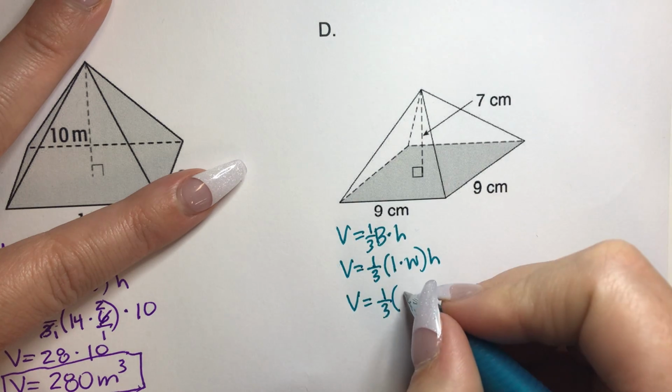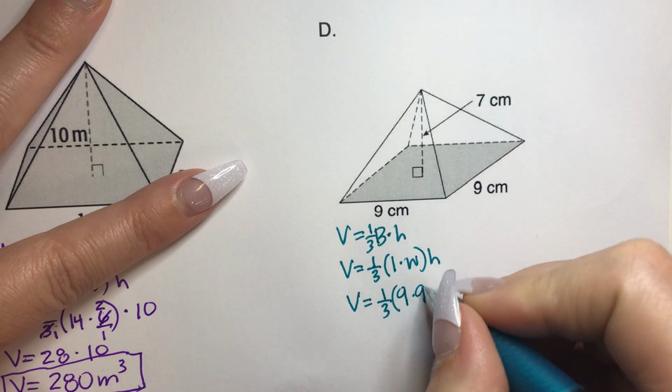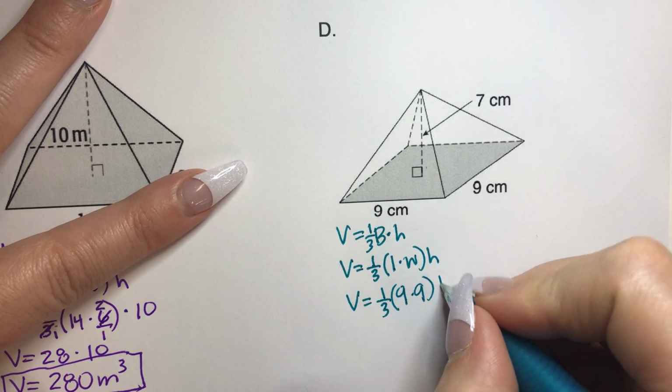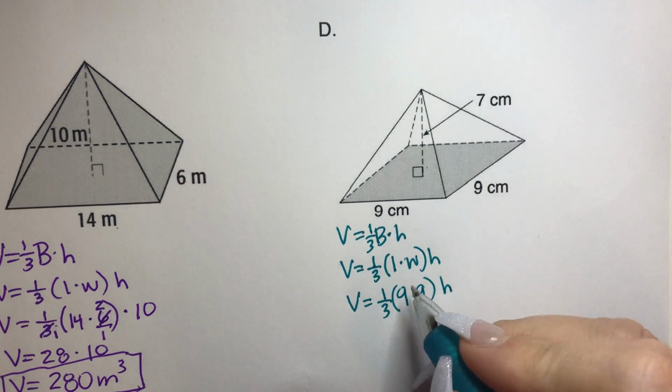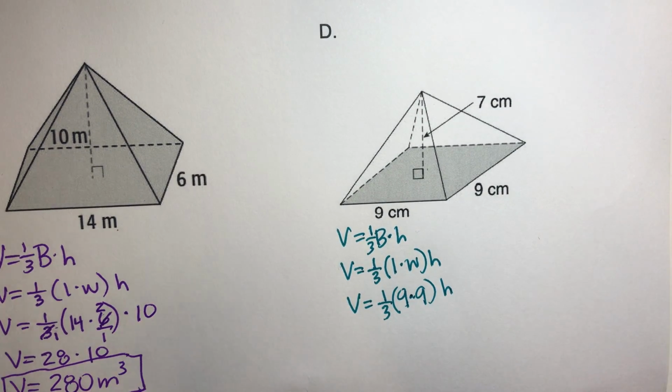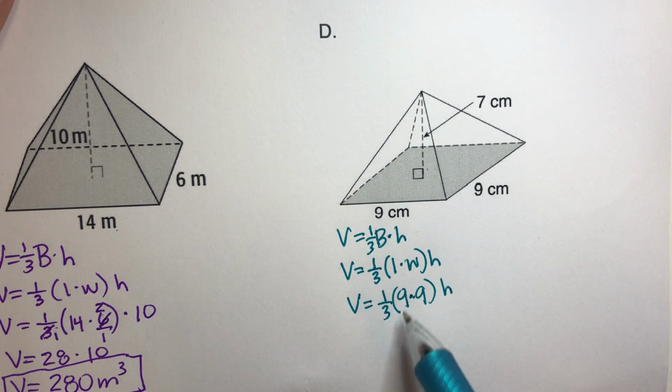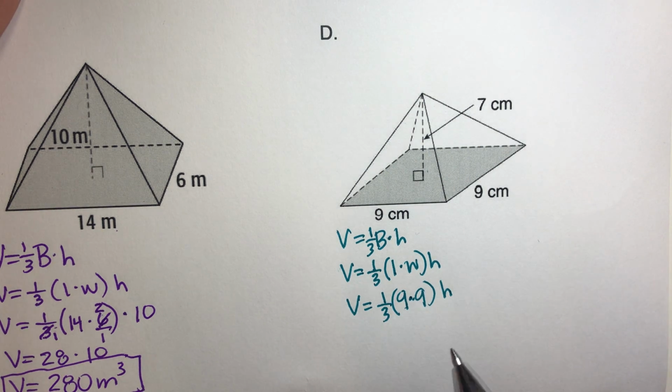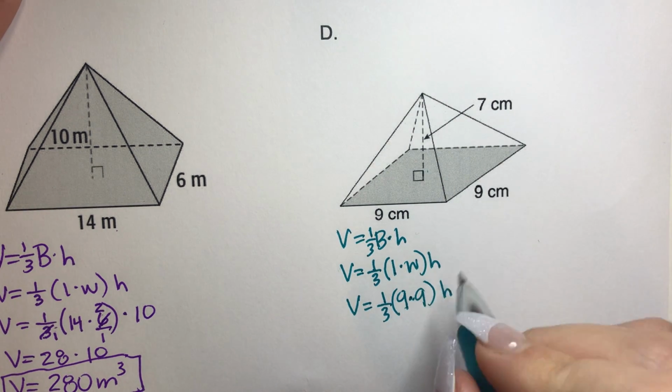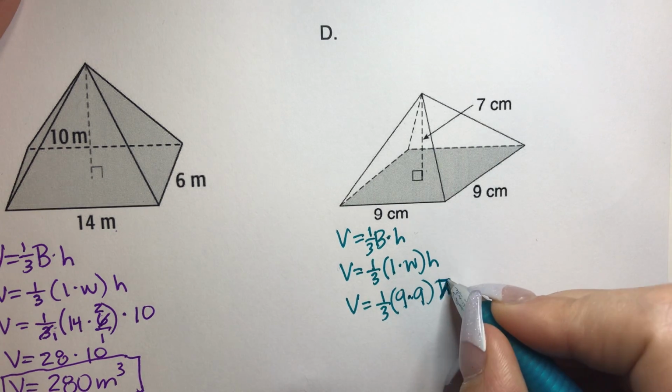1/3, the length is 9, the width is 9, the height is 7. So, like in the previous example, I could go 9 times 9 and get 81 and then take 1/3 of it, or I can go 1/3 times 9, which I think is easier to just cancel some things out and work with smaller numbers. Oh, the height. The height is 7. Why didn't I write 7?